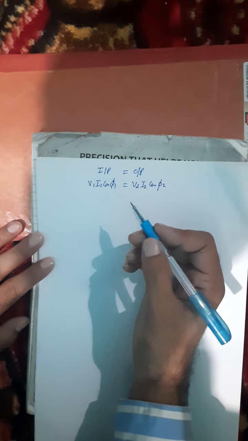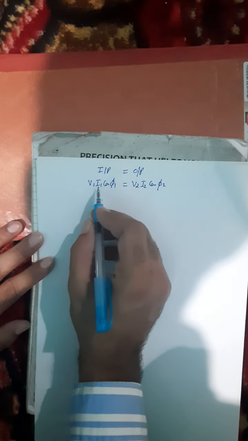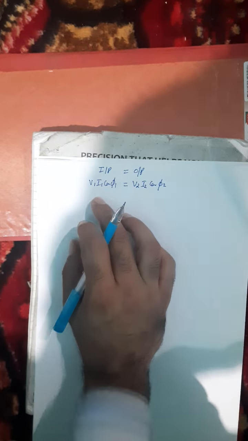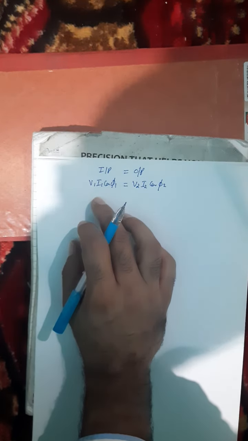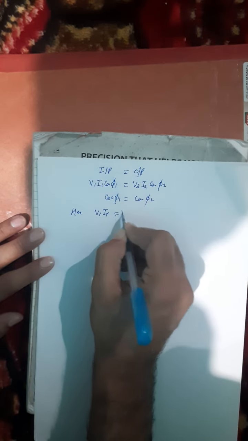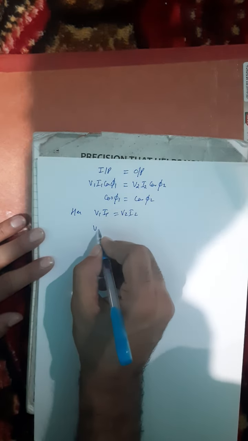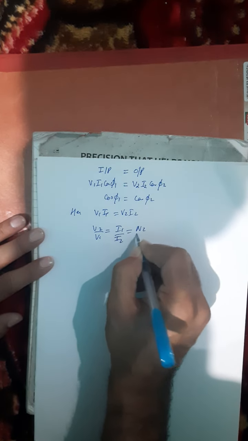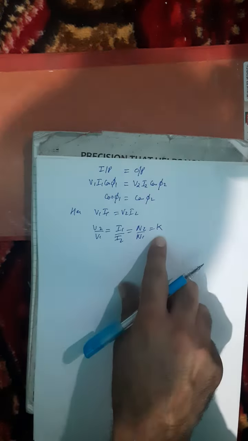Since the internal impedance drops on the primary and secondary sides and the losses are neglected, cos phi 1 is equal to cos phi 2, and hence V1 I1 will be equal to V2 I2, or V2 upon V1 is equal to I1 upon I2, which is equal to N2 upon N1, which is equal to K. This is simply the transformer action.